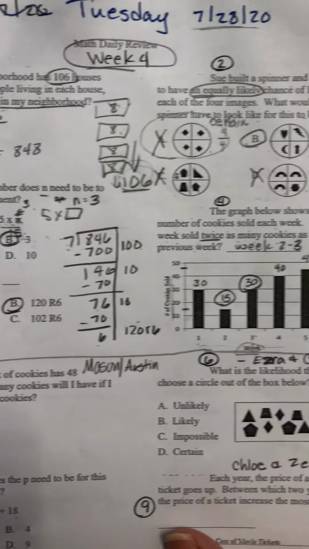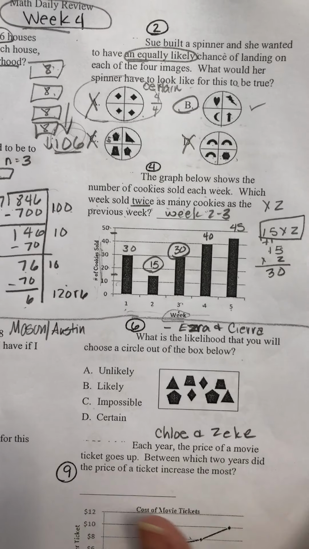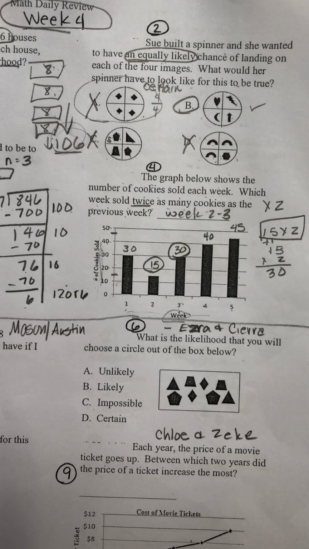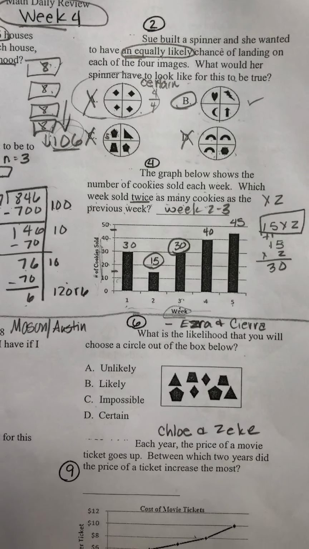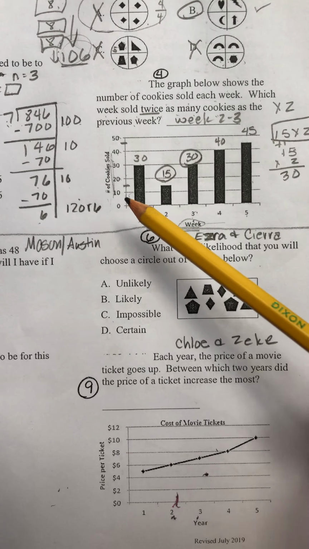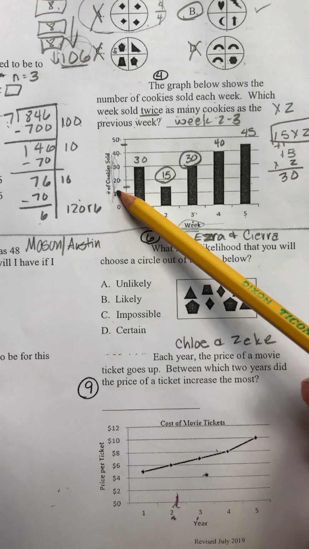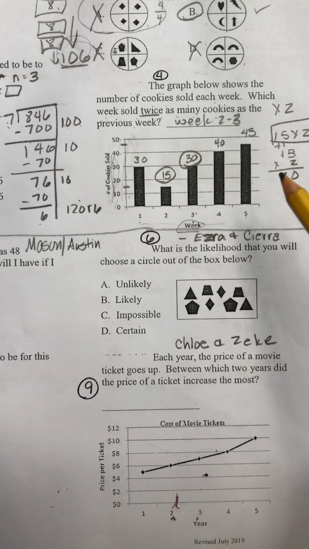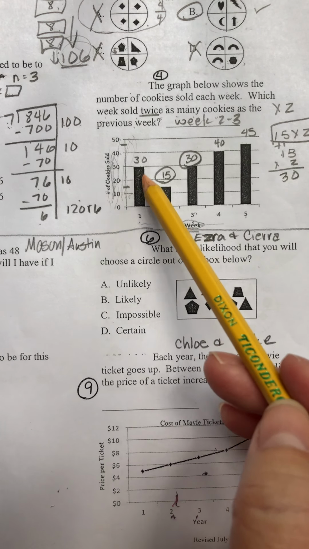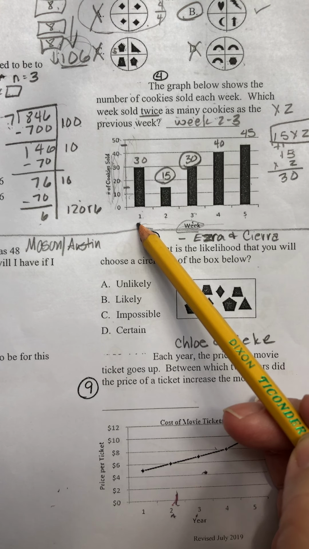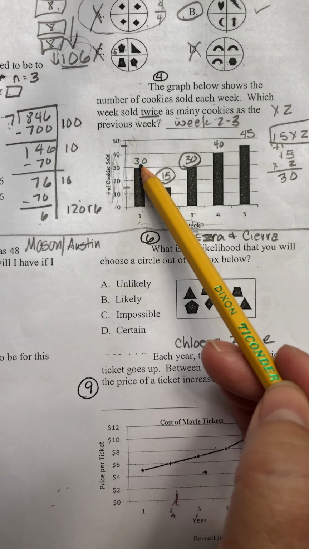Number 4, the graph below shows the number of cookies sold each week. Which week sold twice as many cookies as the previous week? So the first thing I do when I have a graph is I read what my axes are. What does the graph even mean? So this one says number of cookies sold. So this side has how many cookies were sold, and this shows me my week. So the first thing I did was I wrote down how many cookies were sold each week. So in week 1, 30 cookies were sold.